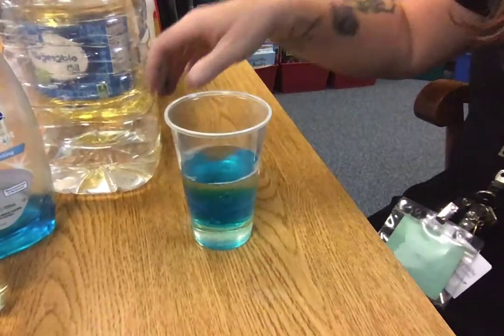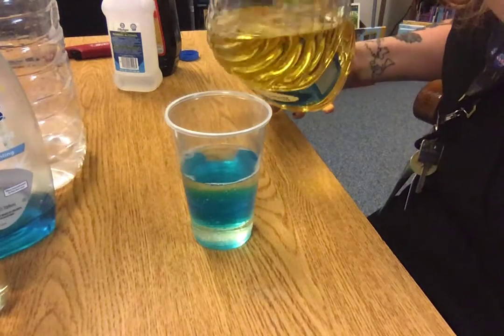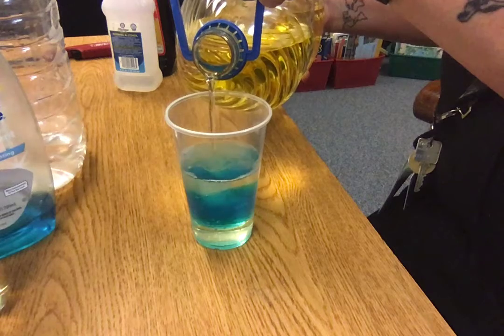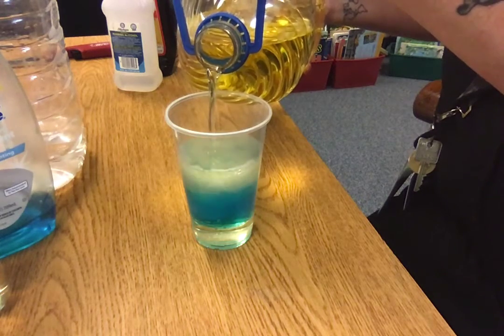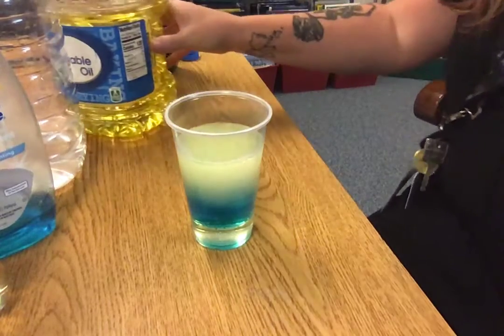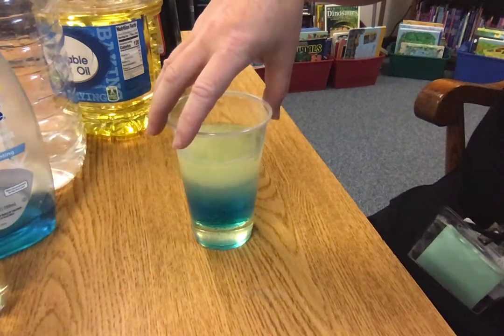Let's add, what's next? Oh, oil. Now remember, there was another experiment, when we made the lava lamps. We found then that oil and water do not mix. Okay, did I get enough in there?